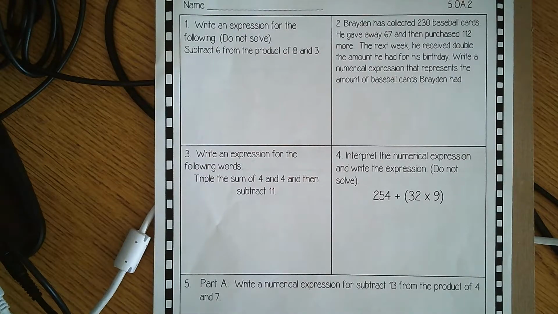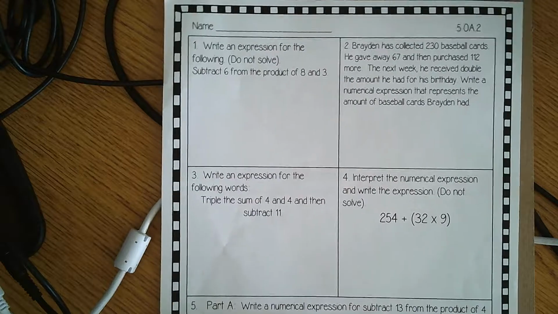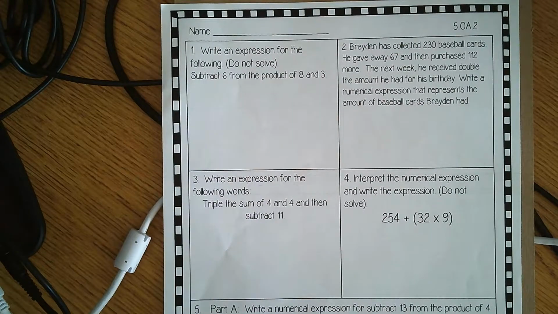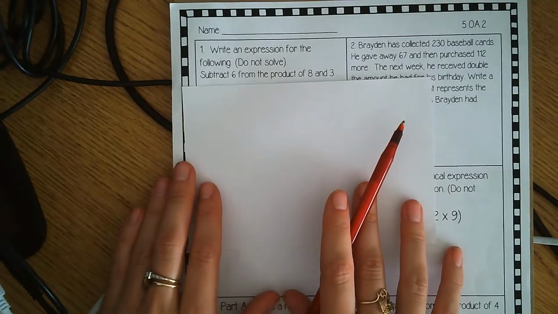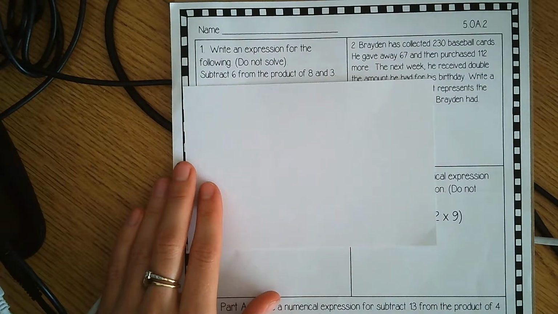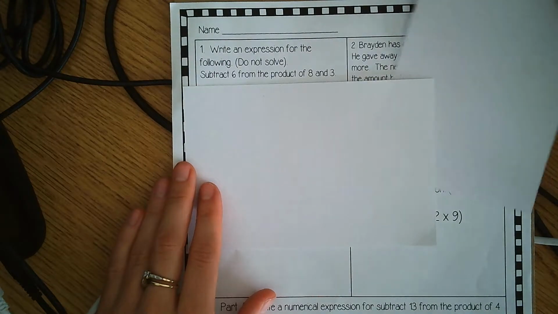Bear with me here. As you guys know, you just have to try, and then it's okay. We'll go over it tomorrow in class as well. The first one says, write an expression for the following. Do not solve. So don't do more work than you have to. You don't have to solve this.